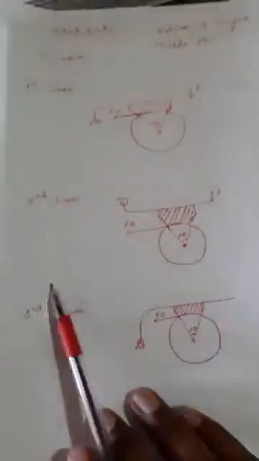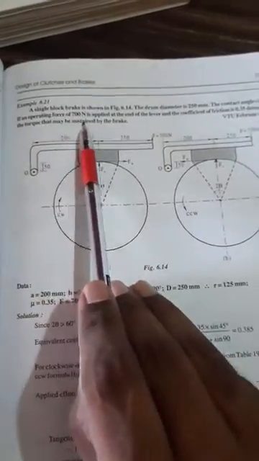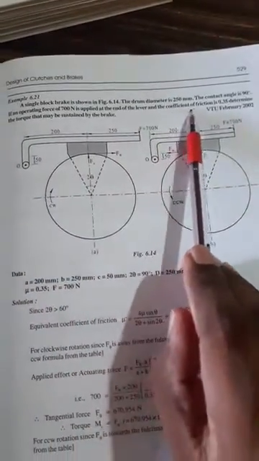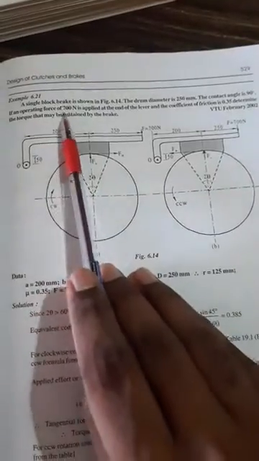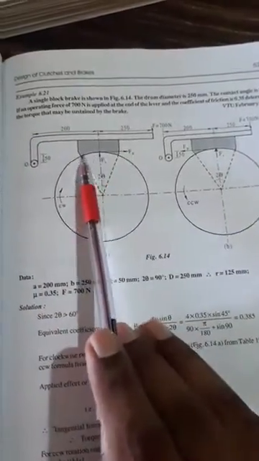Now coming to the first problem, problem 1, example 6.21. A single block brake is shown in the figure. The drum is 250 mm. The contact angle is 90 degrees. Operating force is 700 Newton, applied at the end of the lever, and coefficient of friction is 0.35. Determine the torque that may be sustained by the brake.